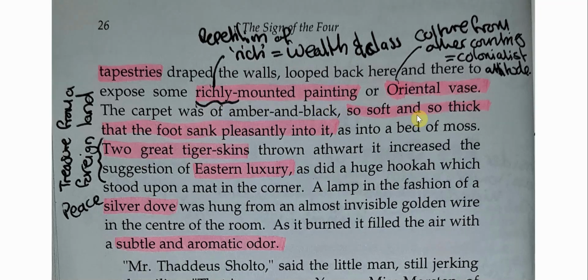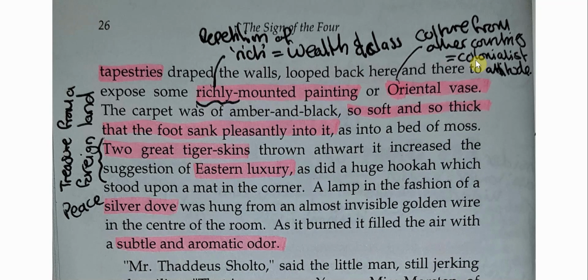Now, within this description, we are given something of Thaddeus Sholto's colonialist attitude. He is interested in things of beauty, but most interested in things of beauty from the colonies. So the oriental vase from China, the two great tiger skins, this would be treasure from a foreign land, definitely. These tigers would have been hunted in India or Asia and skinned, and he's had those skins. It's kind of a symbol of domination that the white British people have taken these things from the East.